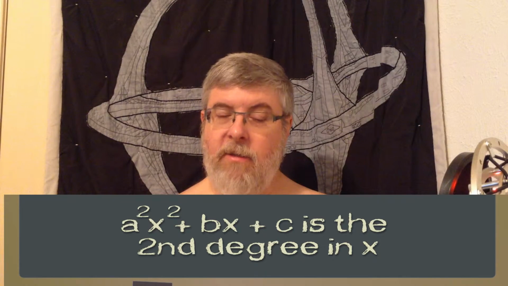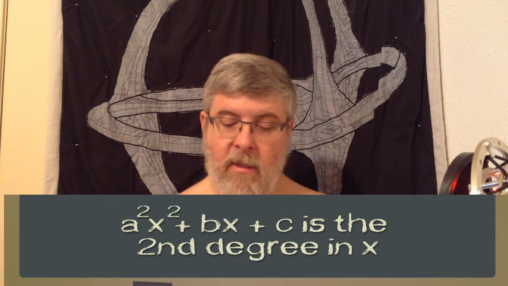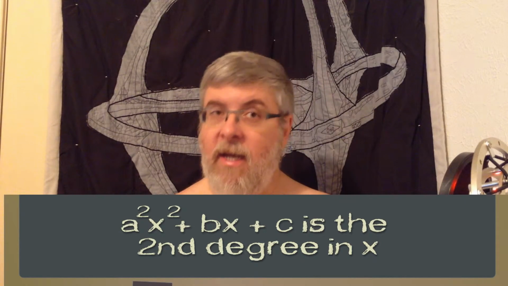And it happens that one letter in particular is more important than the rest, or that's the whole thing we're looking for, and it's called the dominant letter. In such cases, the degree of the expression is expressed in terms of the dominant letter. So a squared x squared plus bx plus c is of the second degree in x, x being the dominant letter.